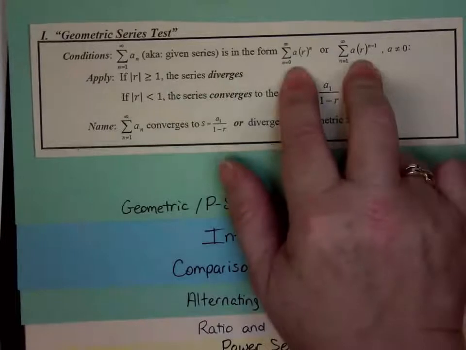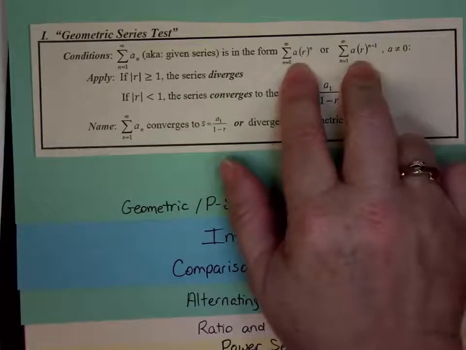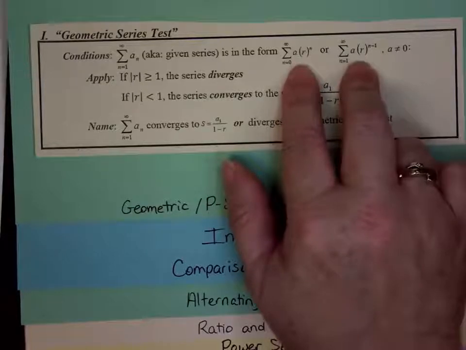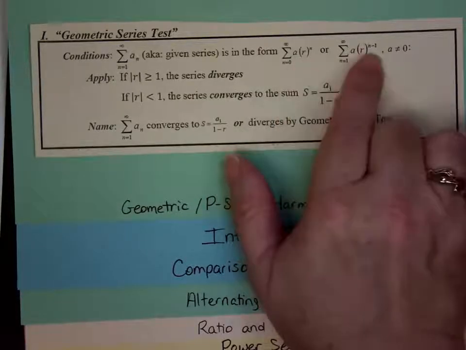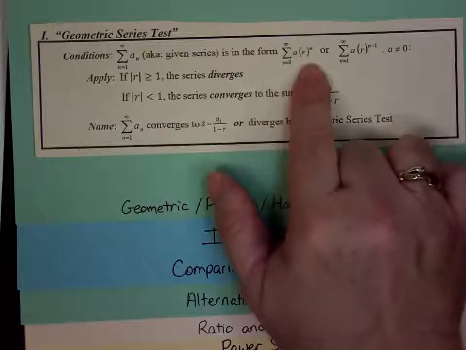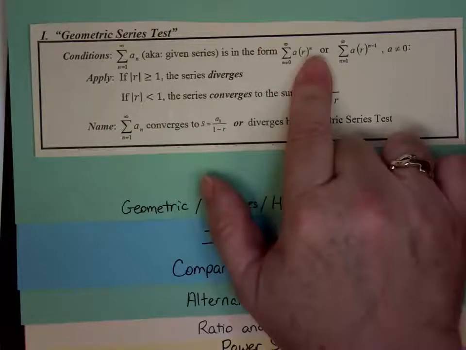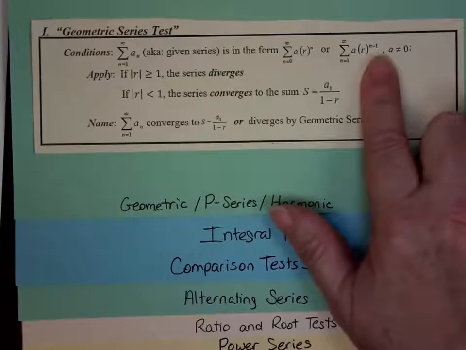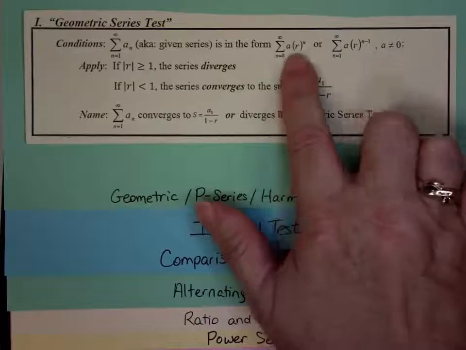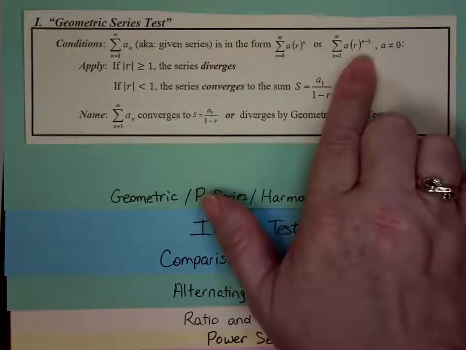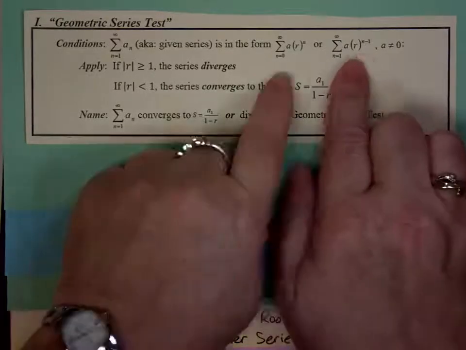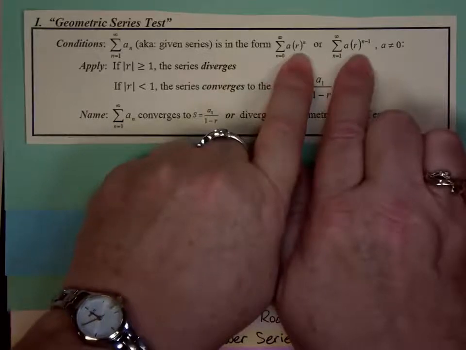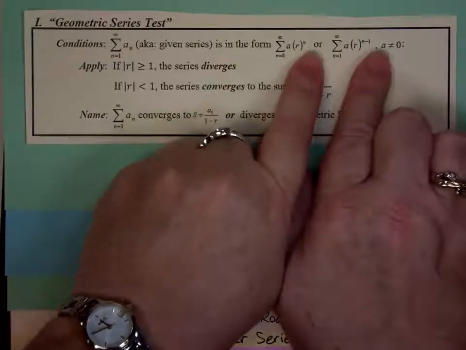Now take a look at these two sigmas on the end. How are they different? One starts at 0, one starts at 1. And the exponent changes accordingly, because if you plug in 0 to this one, you're going to get r to the 0. And if you plug 1 into this one, you're going to get r to the 0. So it's the same thing, just written slightly different. As long as they have an r in there, it is a geometric series. So look for this format: a number times another number to a power of n.